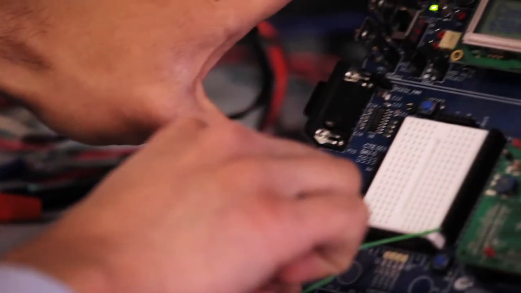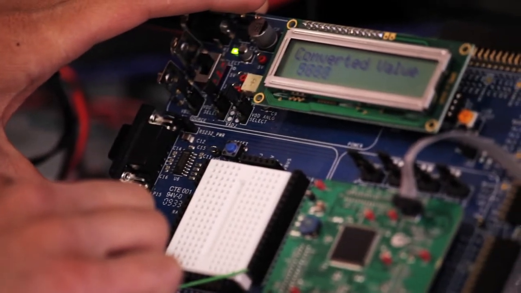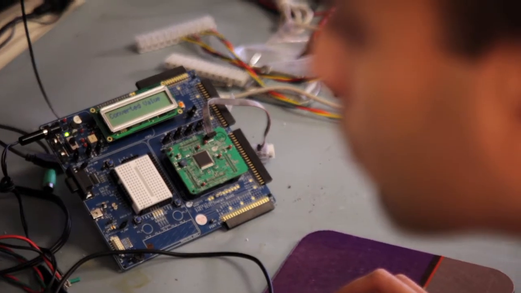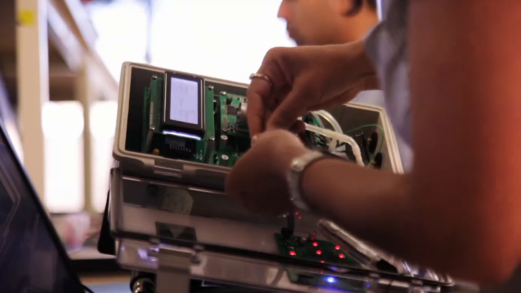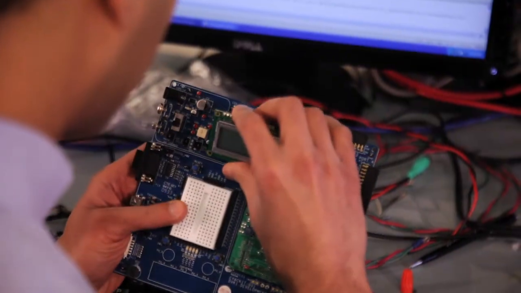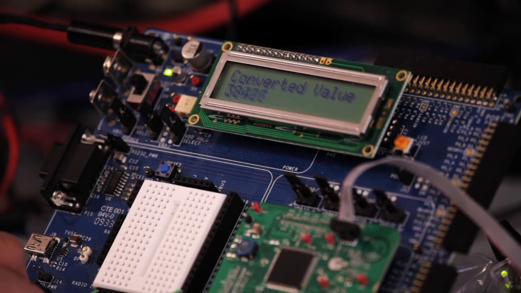PSoC is everywhere. It is a wonderful tool that allows our customers to take a microcontroller, integrate all kinds of analog and digital components around the microcontroller into a single chip solution, which allows them to lower their BOM cost and accelerate their time to market. PSoC supports all sorts of customer solutions. We've sold over 1 billion units of PSoC since its inception.